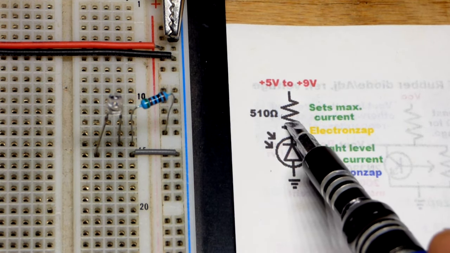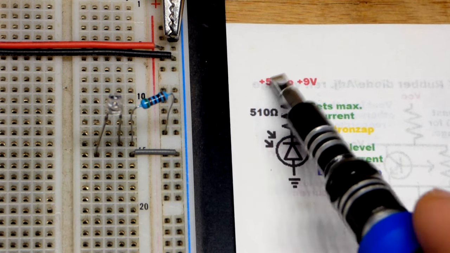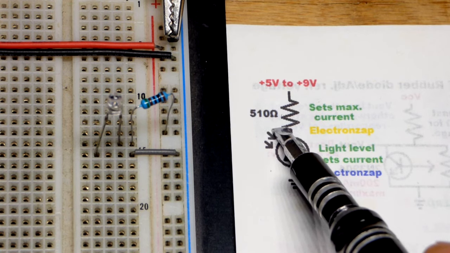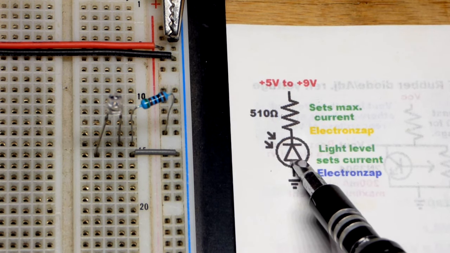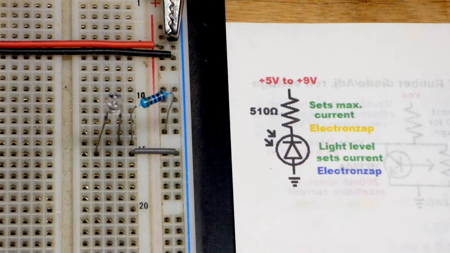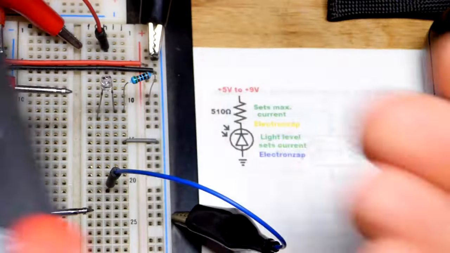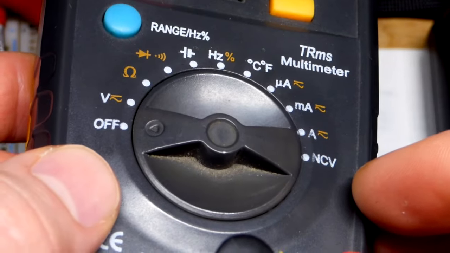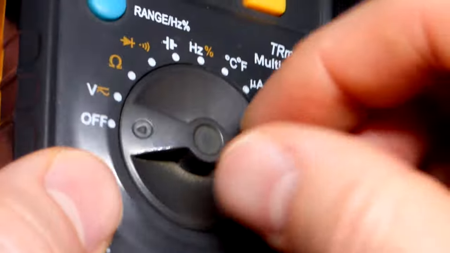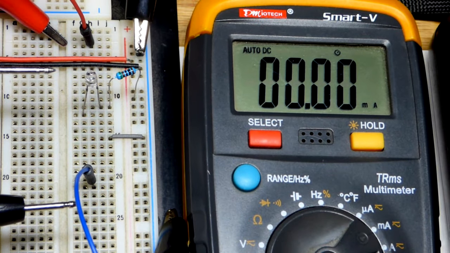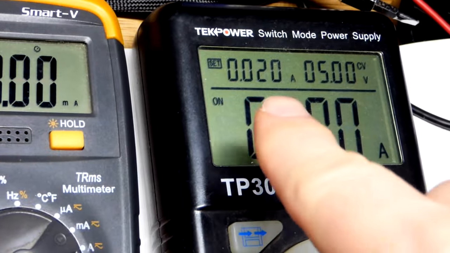So we're setting a limit with the 510 ohm resistor based on the supply voltage, but as long as we stay below the maximum the 510 would let flow through, the photodiode is going to set the current. So now, what we're most interested in is current. There's a lot of things we can do with that current, but for now we're interested in the current. So we're going to stay in the milliamp range. We have a resistor to make sure we don't pass too much current, and also my power supply is set to limit current to 20 milliamps maximum.